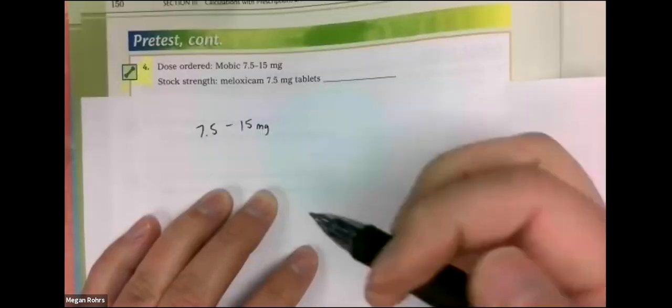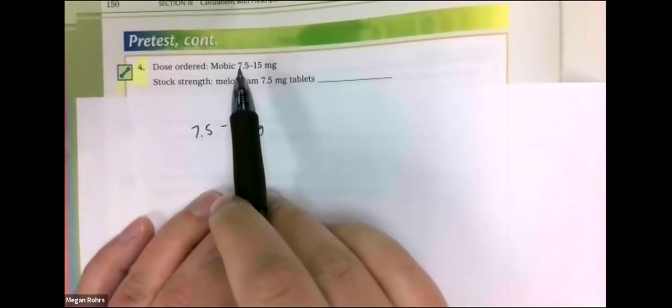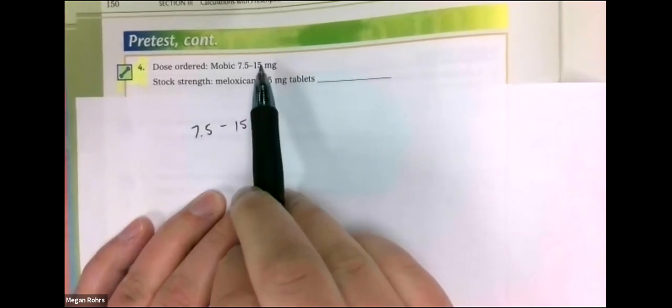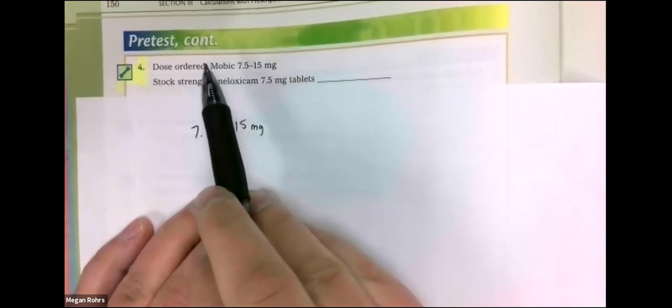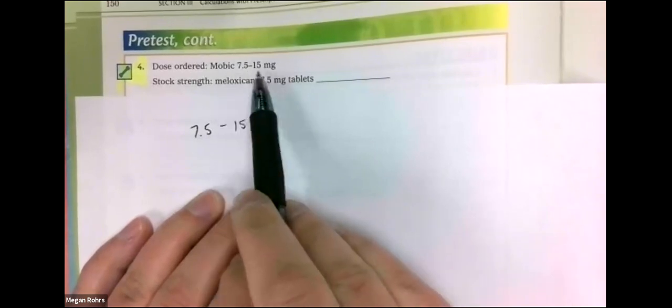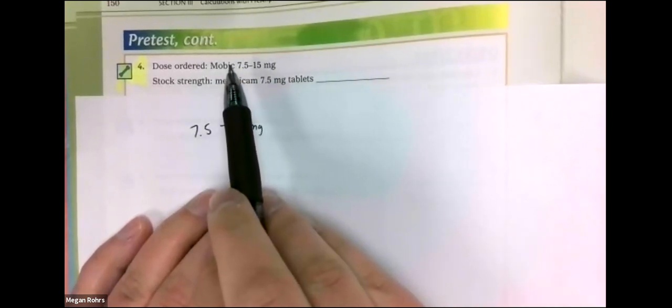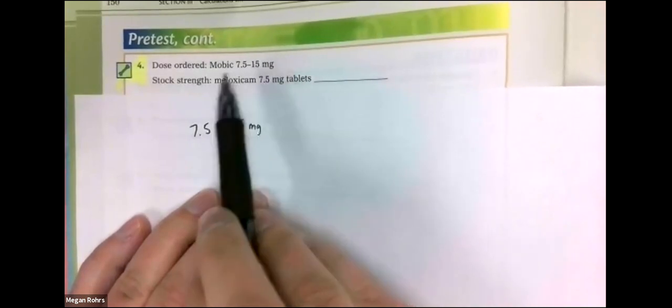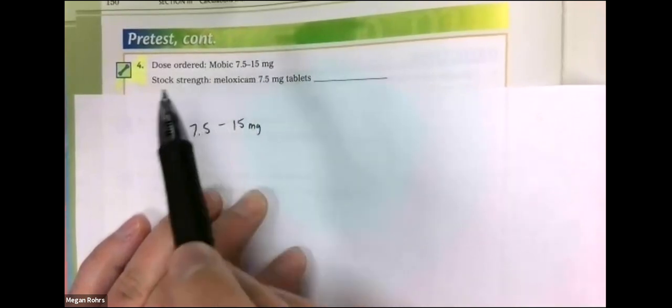Okay, so number 4 is an example of a dose where it says 7.5 to 15 milligrams. So this is giving the patient or the nurse the option to either give 7.5 or 15, depending, in this case, usually on the level of pain.